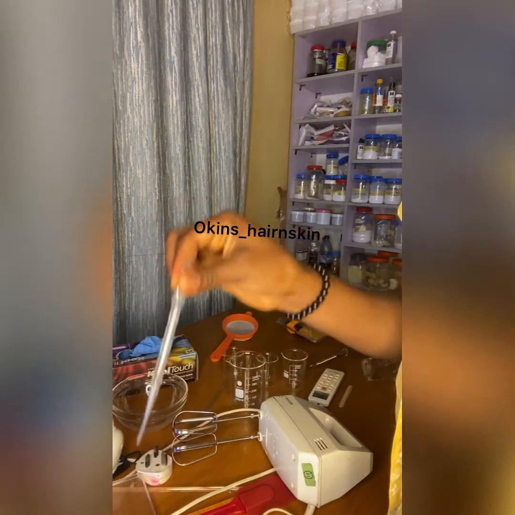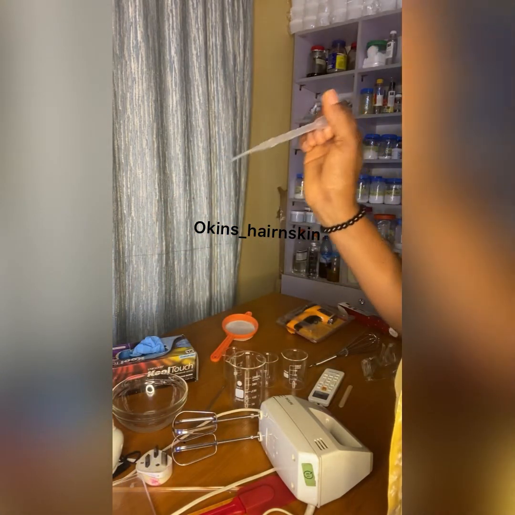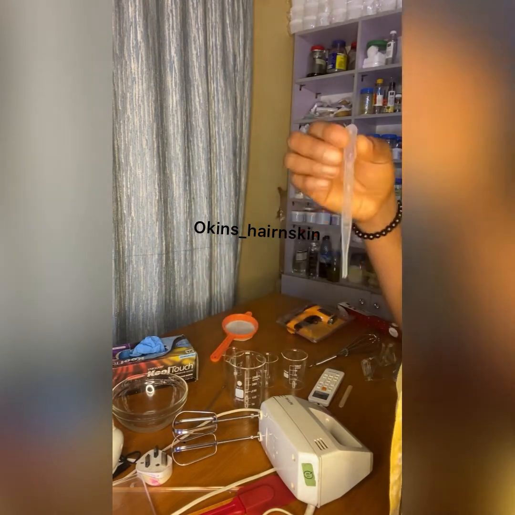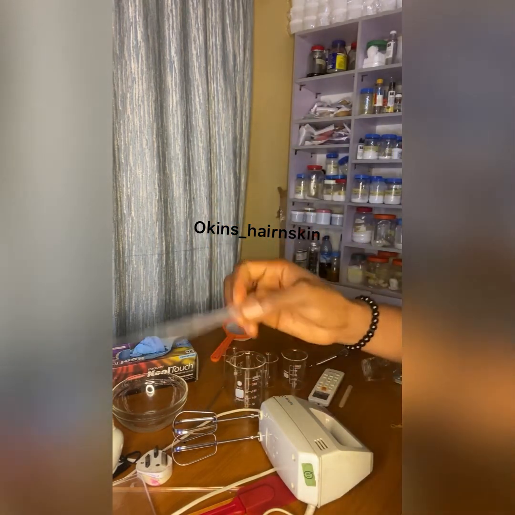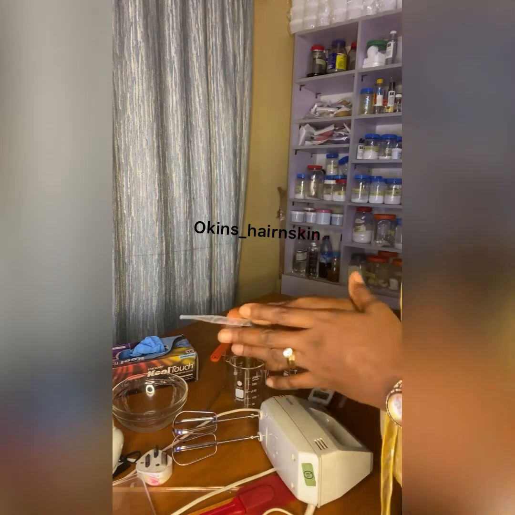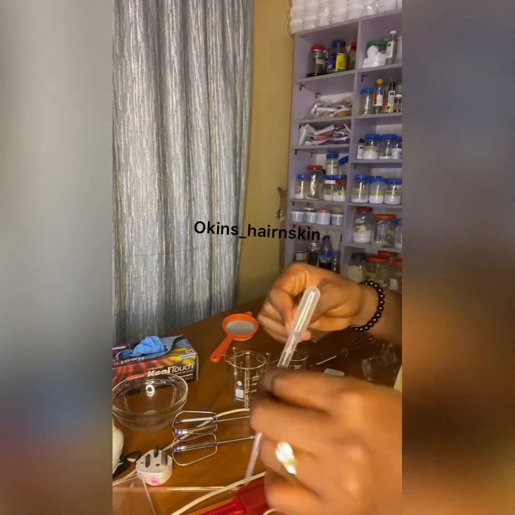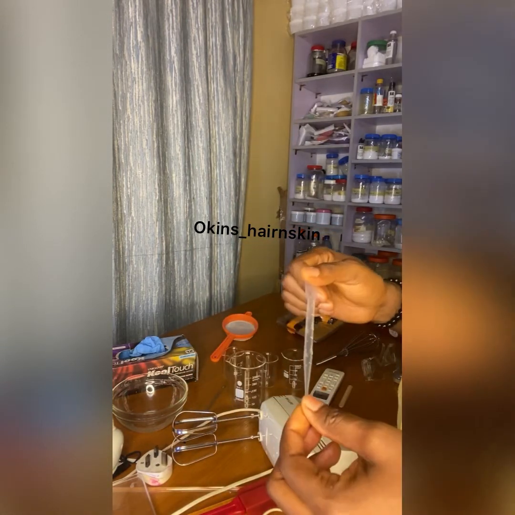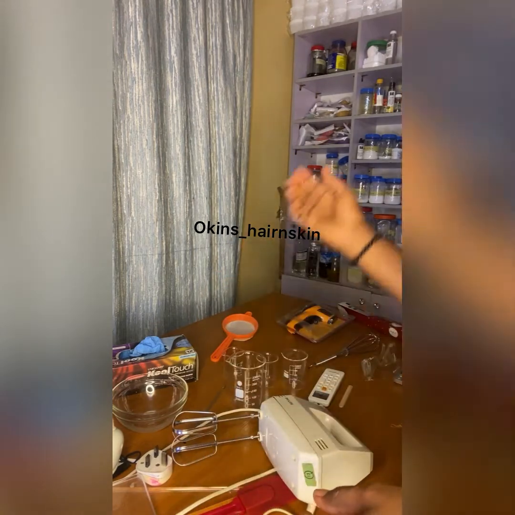When you finish using it, you dispose of it. It's not too expensive, so you can do away with it anytime. You can just get a full pack so that you don't have to buy 2 or 3 anytime you want to formulate.